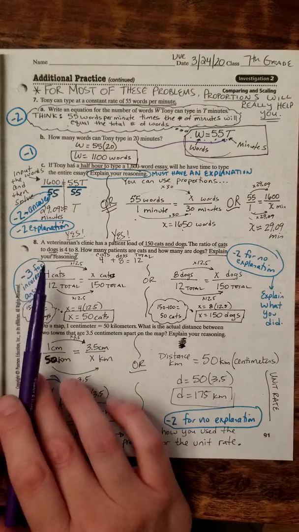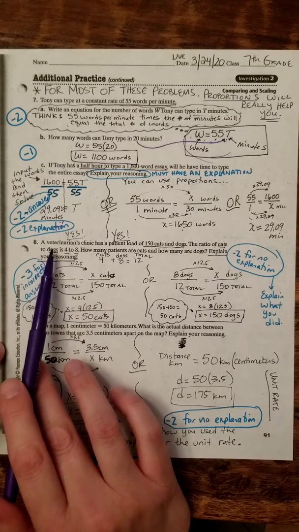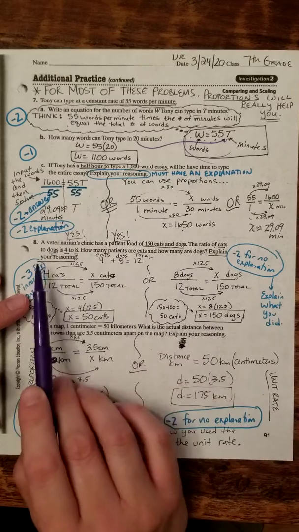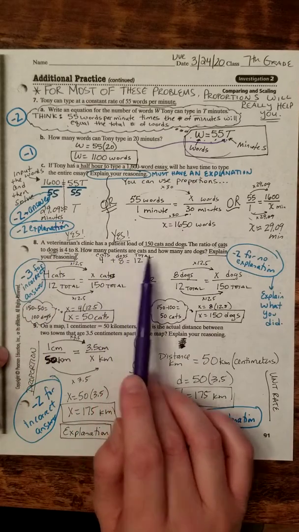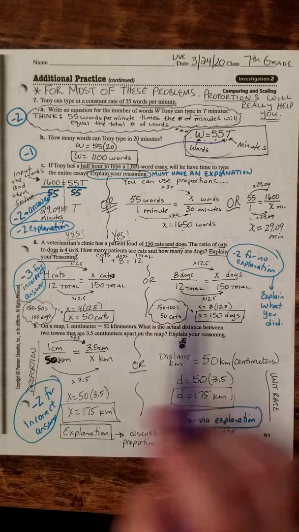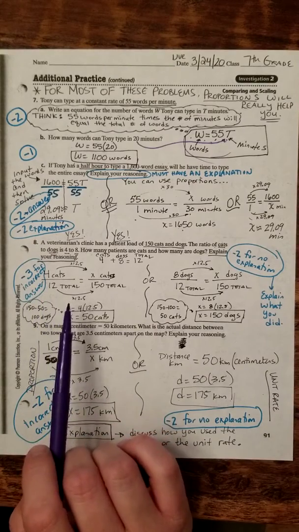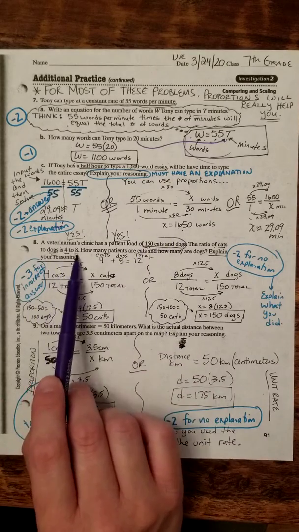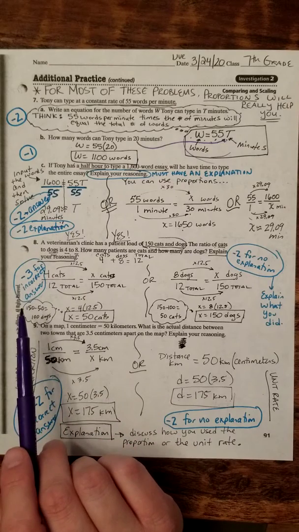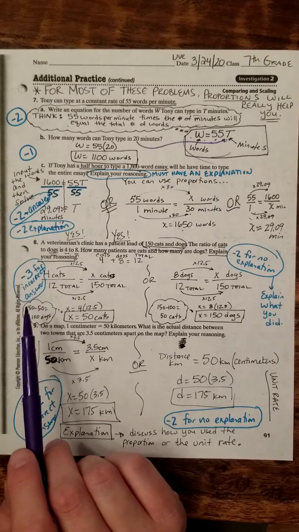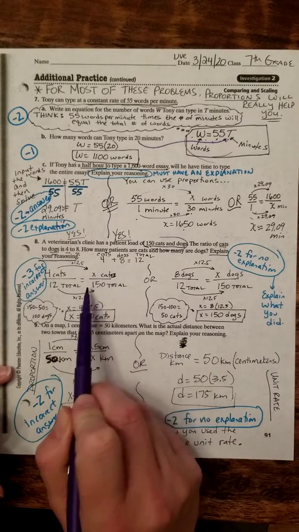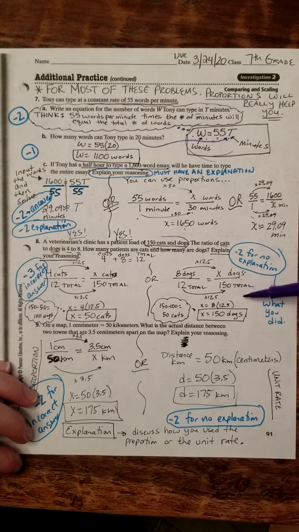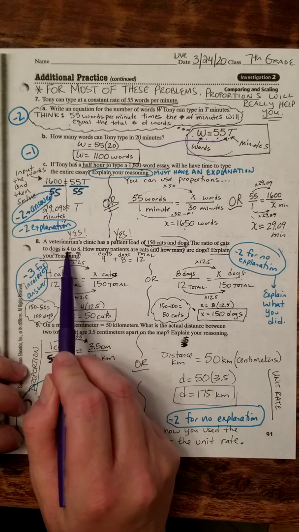For number 8, a veterinarian's clinic has a patient load of 150 cats and dogs. The ratio of cats to dogs is 4 to 8. How many patients are cats? How many are dogs? Explain your reasoning. As far as setting this up, if I know that the total is 150 and there's a ratio of 4 to 8, I'm looking at a part to whole ratio that I need to determine. So how many cats per 150 total are there, or how many dogs per 150 total? I have to use the information here, the 4 to 8.